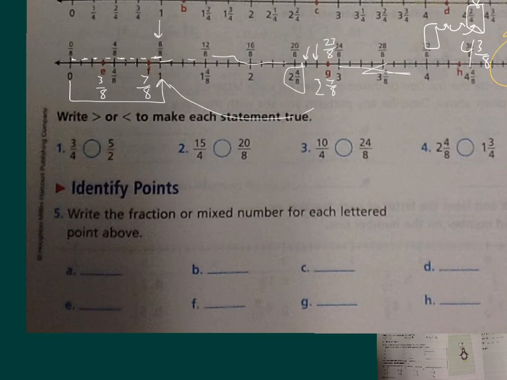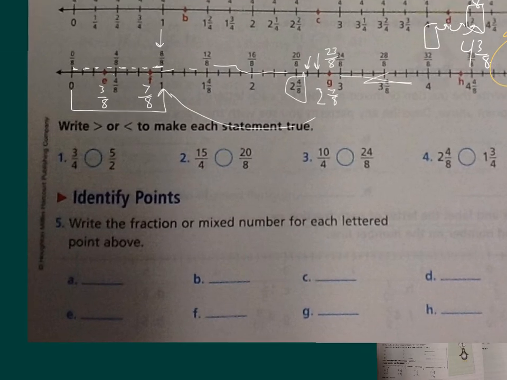Okay, let's go back to this next part here, which should be extremely easy for you, because I kind of went over this yesterday, but this is a little bit different because they don't have the same numerator or the same denominator. You could take these and turn them into mixed numbers if you needed. The first one's kind of easy because it asks you, is 3/4 or 5/2 bigger? Well, 3/4 is less than 1, and 5/2 is more than 1, so that's pretty easy.